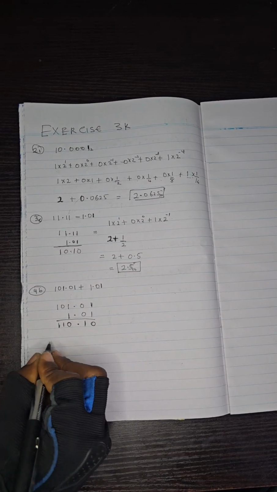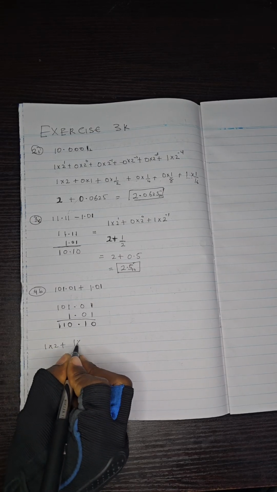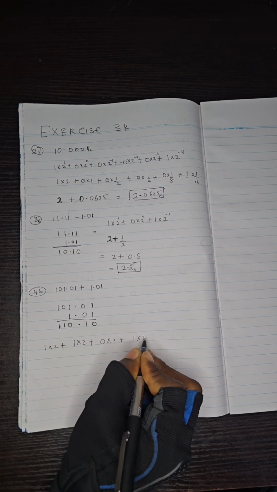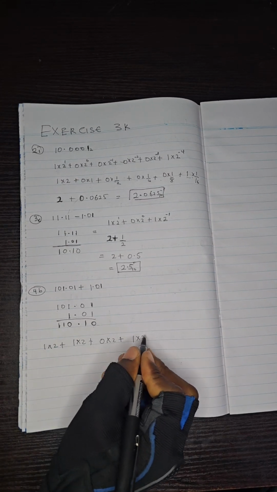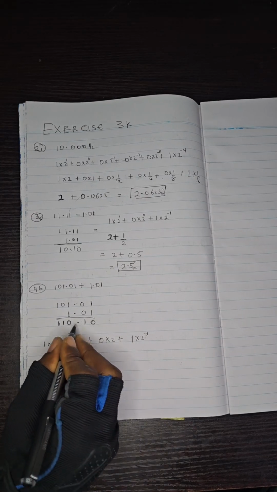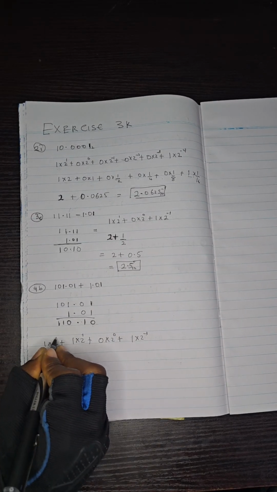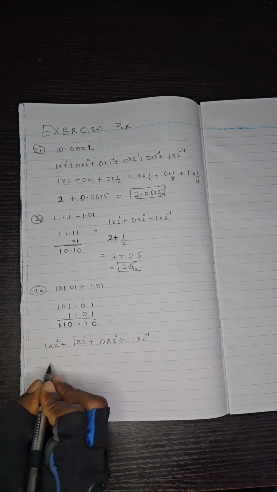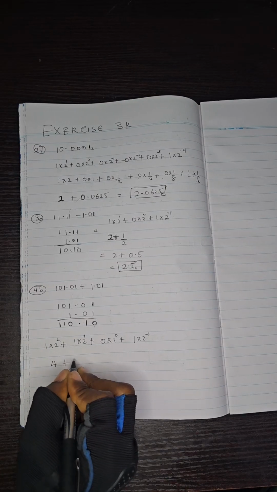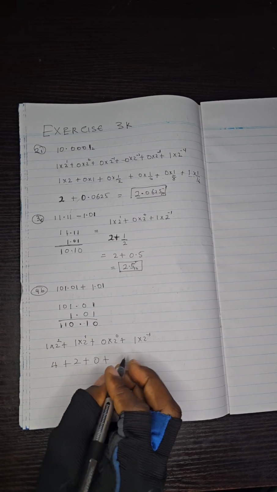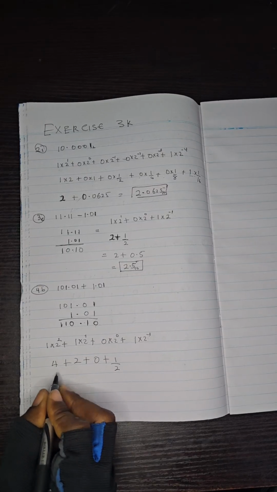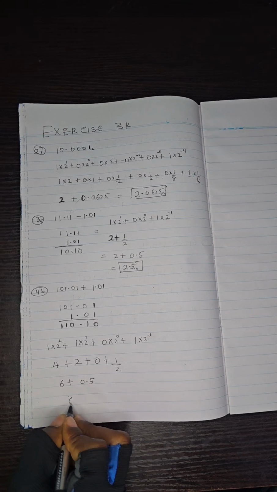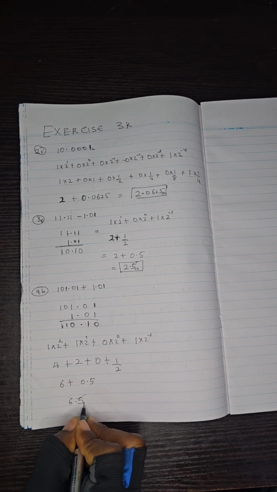So to convert this to base 10, you have 1 times 2 plus 1 times 2 plus 0 times 2 plus 1 times 2. The 0 after the decimal doesn't matter, so here is minus 1. Here is now whole number, so you have 0, 1, and 2, which is the same thing as 1 times 4, since 2 to the power 2 is 4, so this is 4 plus 2 plus 0 plus 1 over 2. This plus this is 6, 6 plus 0.5, which is 6.5 in decimal.